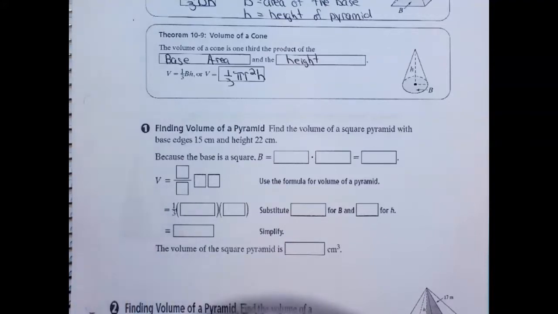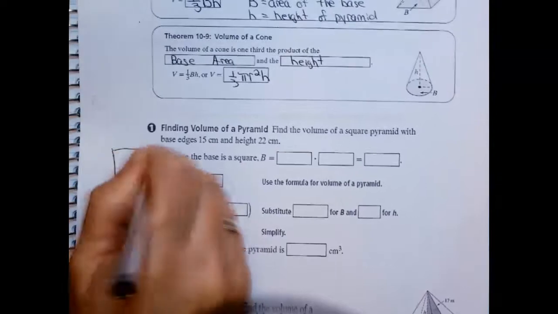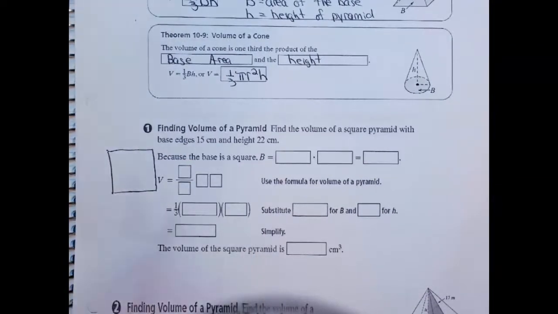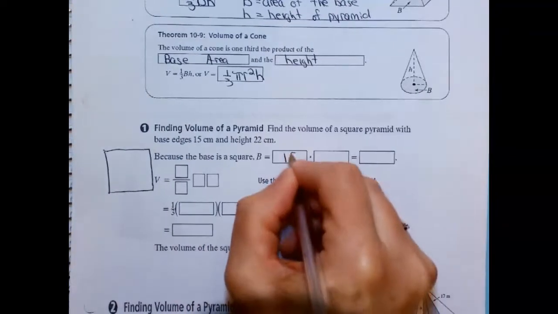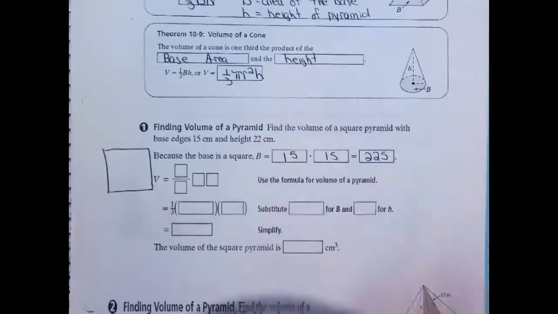We're looking for the volume of a square pyramid with base edges 15 and a height of 22. And I'm not going to draw out the whole picture. Again, I'm just going to focus on the base, which says it's a square. So because the base is a square, the base area would be 15 times 15, which is 225.